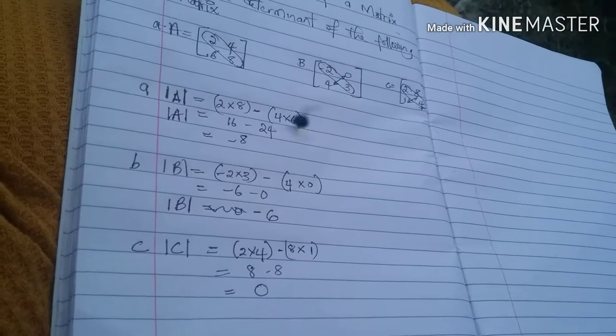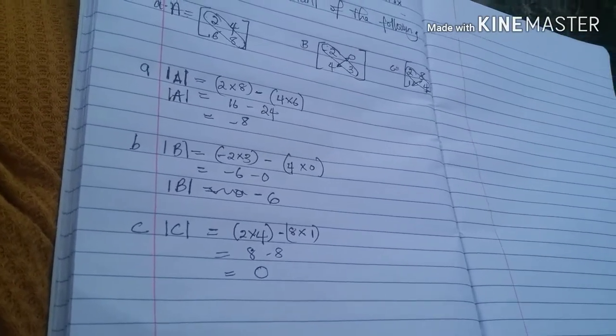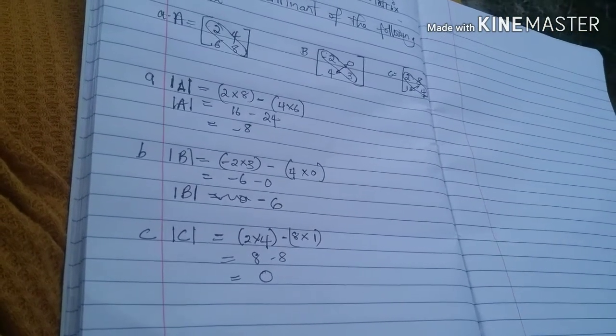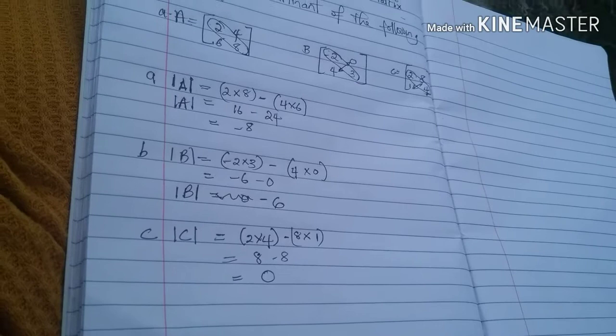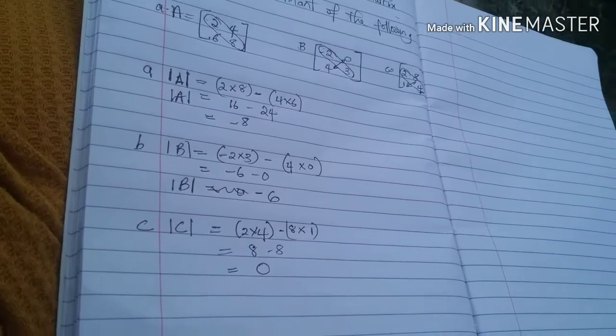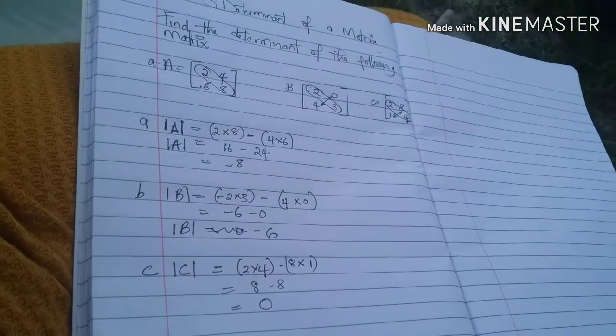We have what is called a singular matrix, and we know at that moment that there's no inverse for that particular matrix once the determinant is 0.